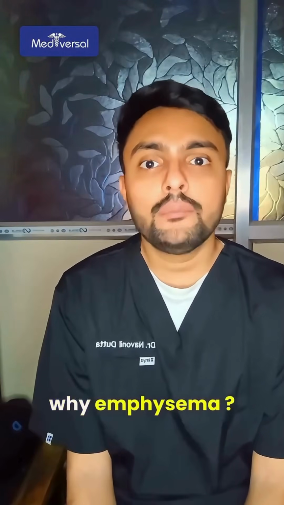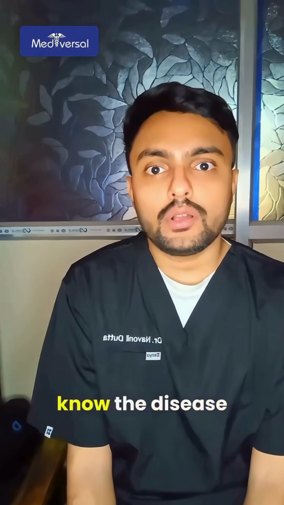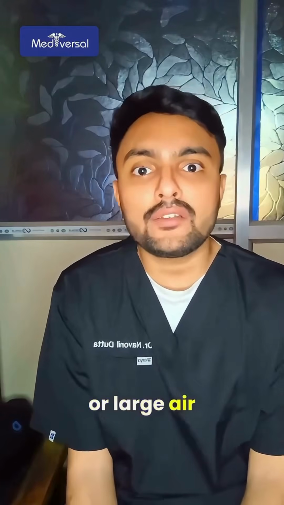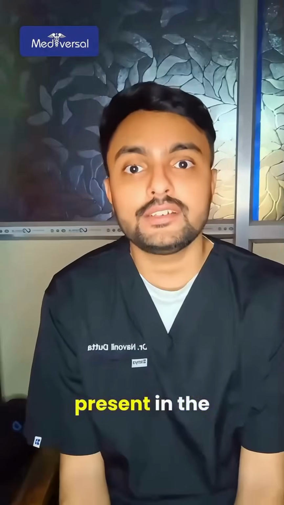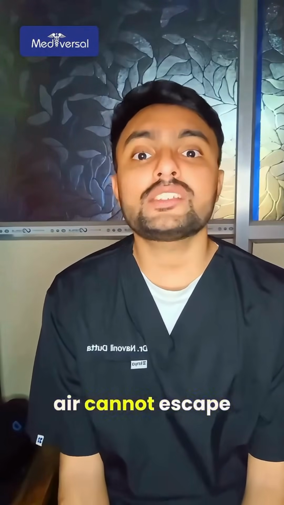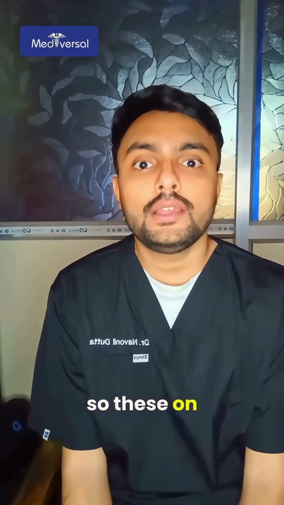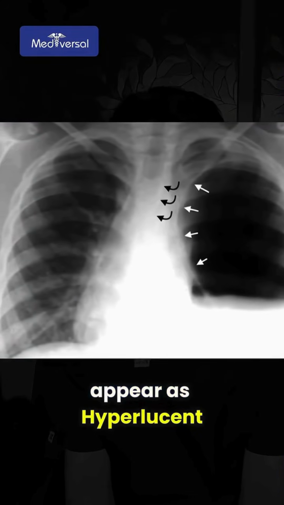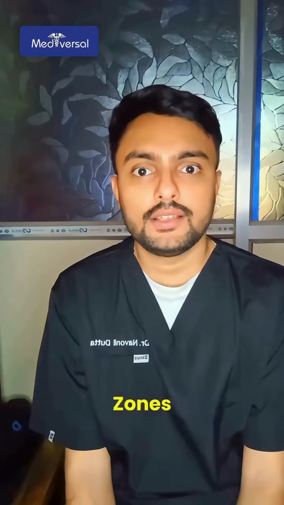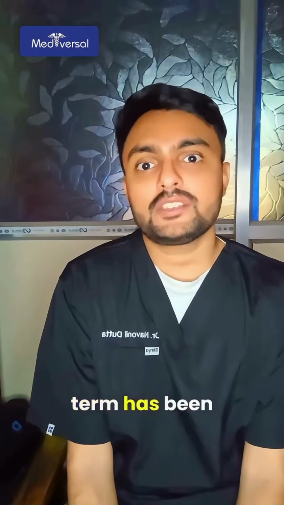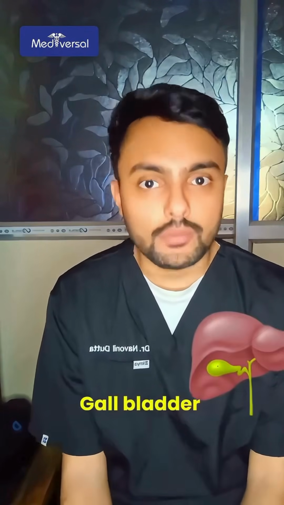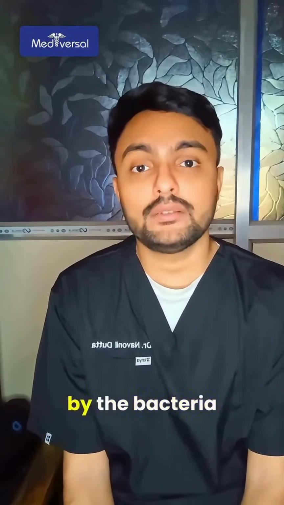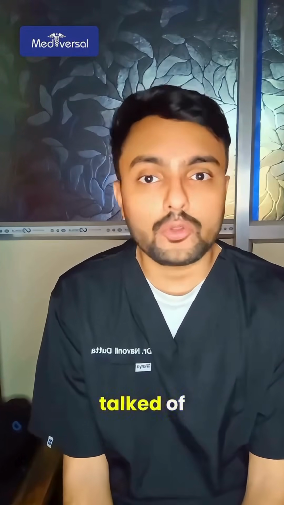Why emphysema? Because when we know the disease called emphysema, which involves air trapping or large air-filled spaces called bulla present in the lung, through which air cannot escape. So these on X-ray or CT appear as hyperlucent fields or hyperlucent zones. That is why this term has been given as emphysematous gallbladder, and it is mainly due to these infections by the bacteria that I previously talked of.